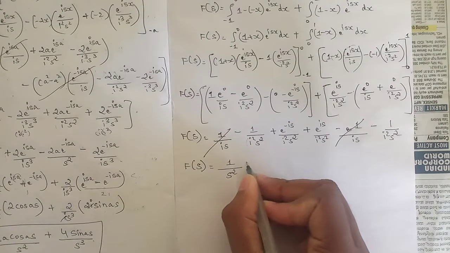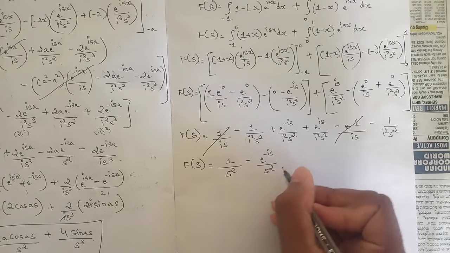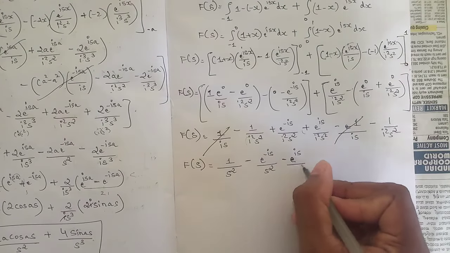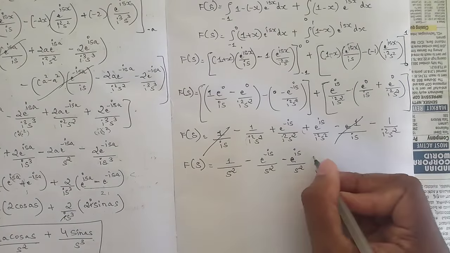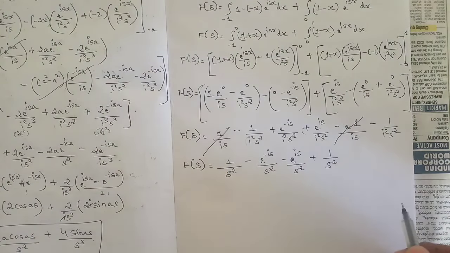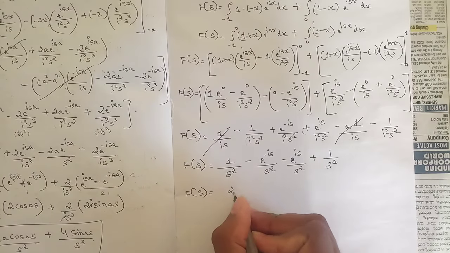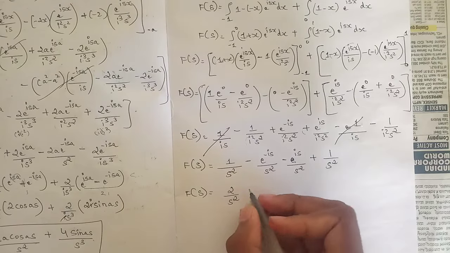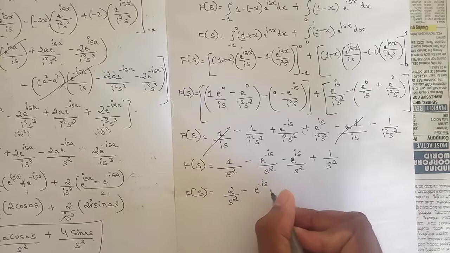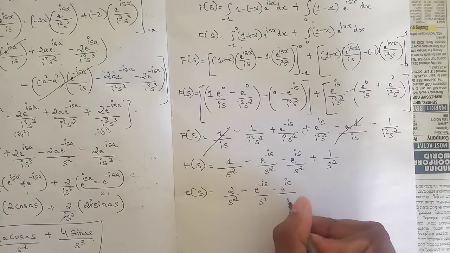And here from positive this becomes negative, e power minus is divided by s square, again this is minus e power is divided by s square, this becomes plus 1 by s square. So here we can see that 1 by s square, 1 by s square are adding up, so this we can write it as 2 by s square minus e power minus is by s square minus e power is by s square.